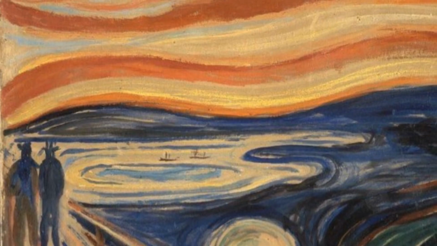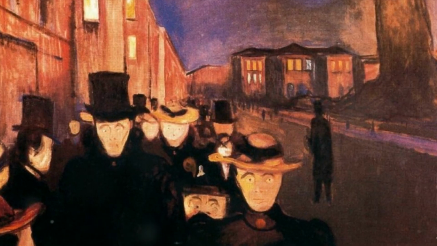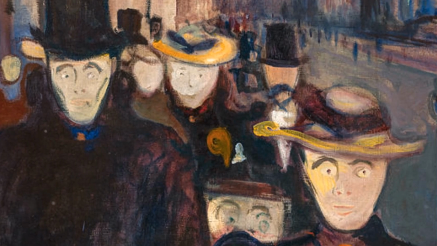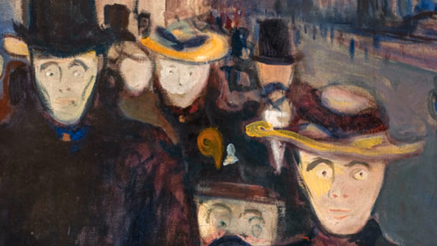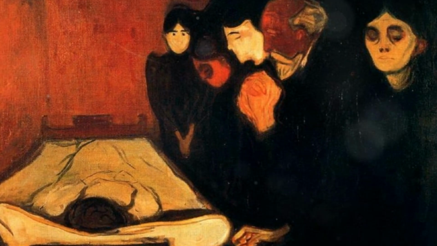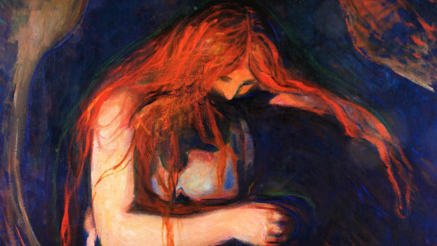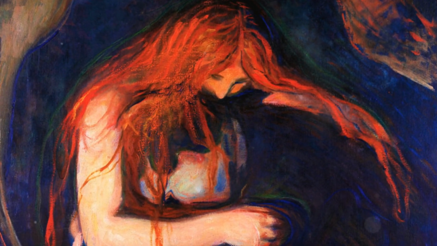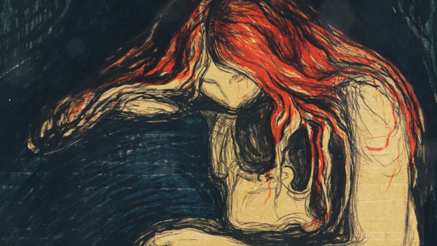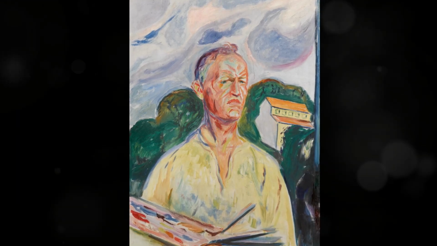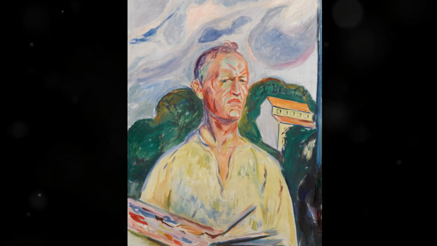The backgrounds also return. Bridges, shorelines, and red skies appear throughout. These settings are not descriptions of specific places. They serve to create mood and psychological pressure. Munch often used hair as a symbolic device, wrapping or connecting figures, suggesting emotional ties that could both bind and suffocate.